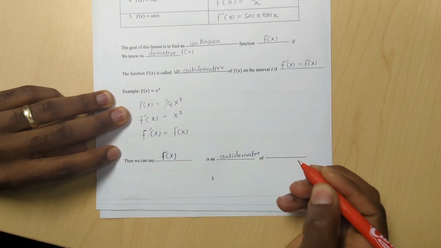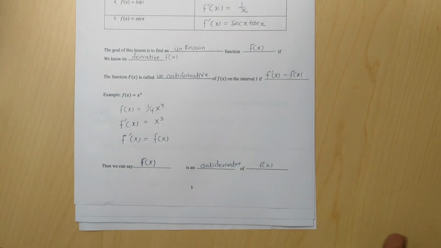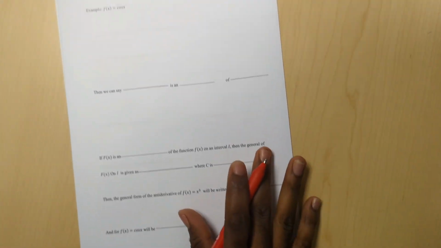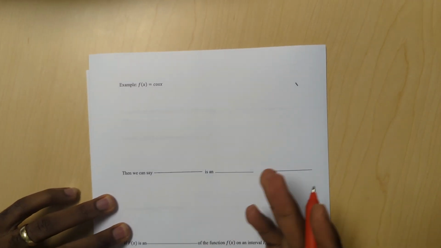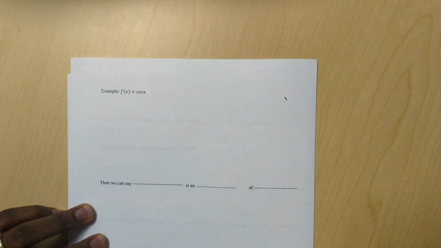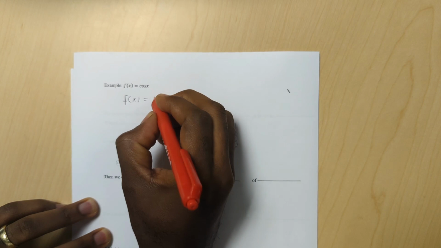It's an antiderivative of f of x. That's the argument here. We'll look at another example. For instance, we have a function f of x equal to cos x. And we presume that the antiderivative of this function, capital F of x, is equal to sin x.